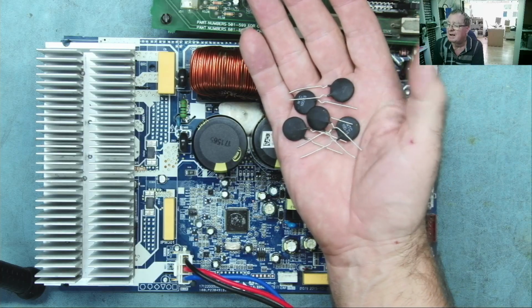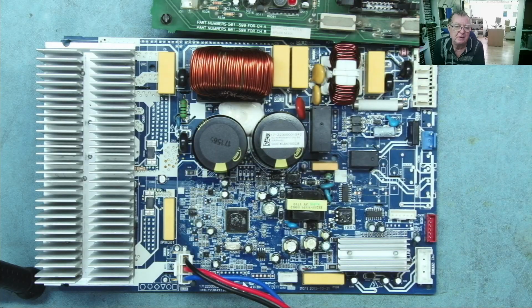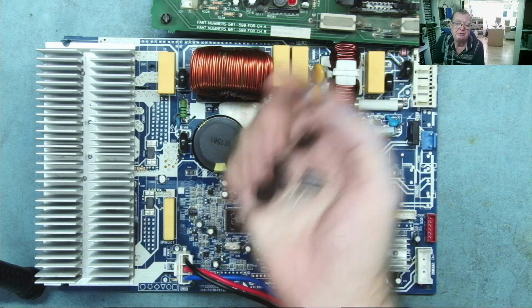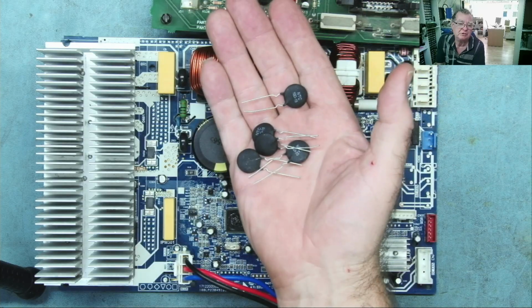If the thing is cracked, physically cracked and broken, the chances are there's a short somewhere that caused it to happen. If it's just gone high resistance or it's reading open, it may well just be because it was tired.